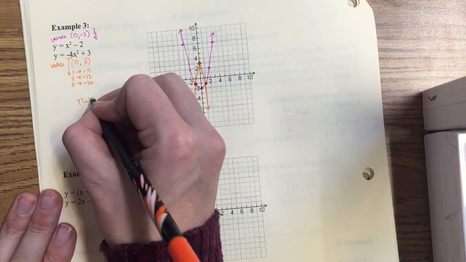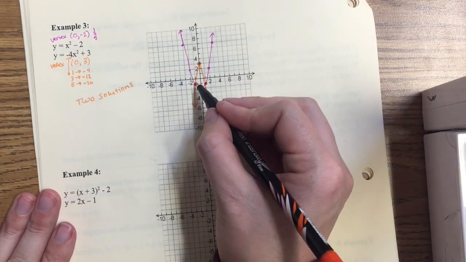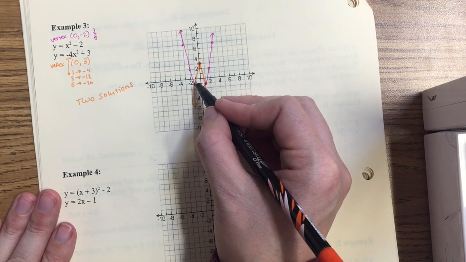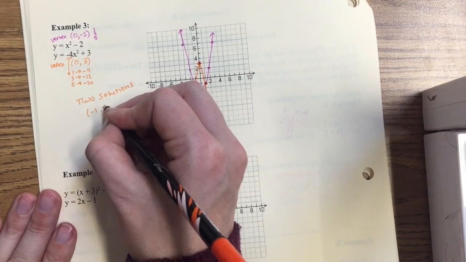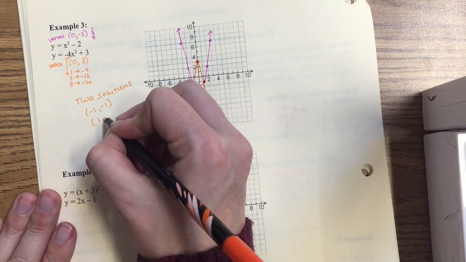So I have two solutions. I have a solution at left 1, down 1. Then I have one at +1, down 1.